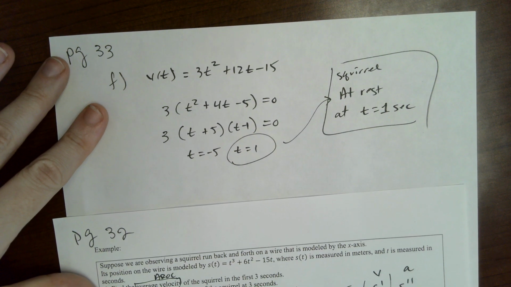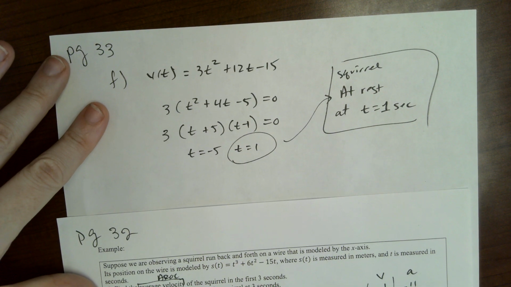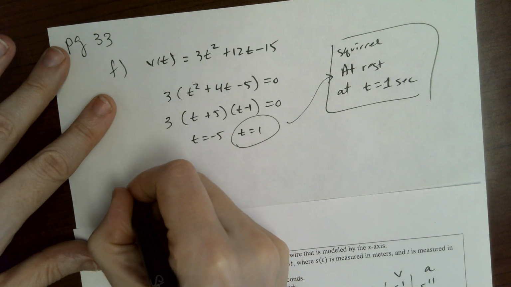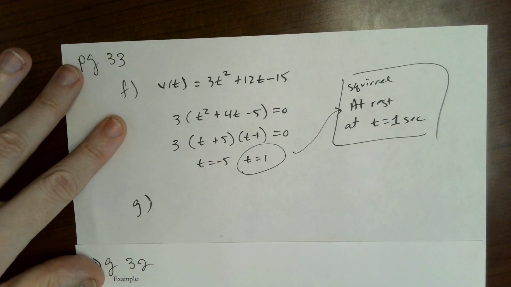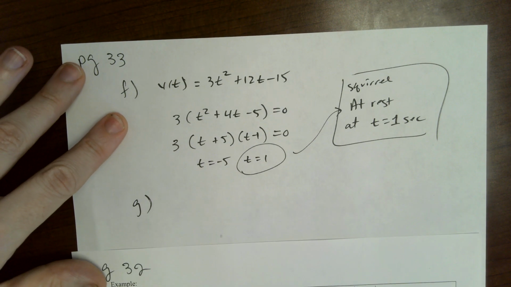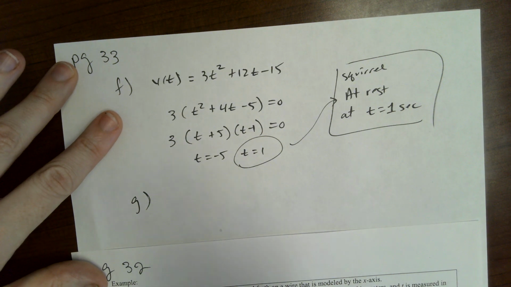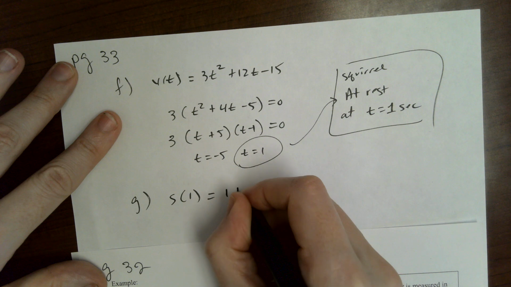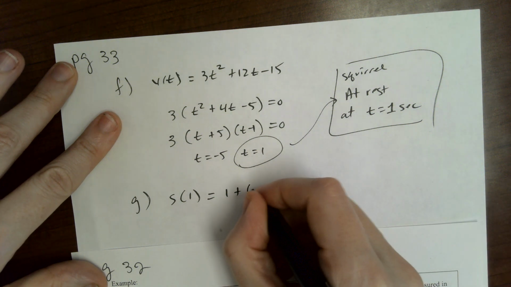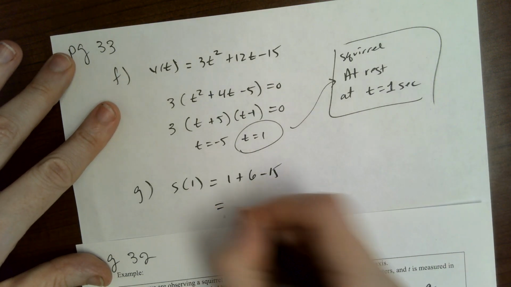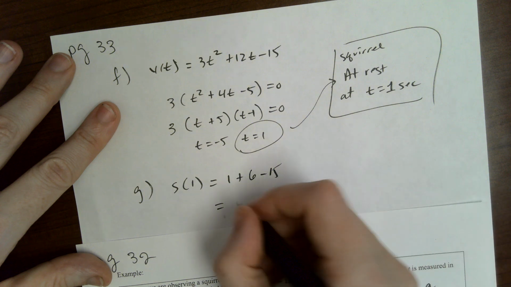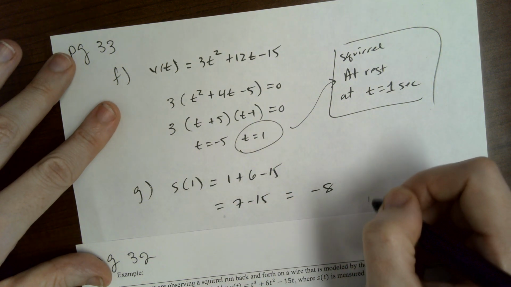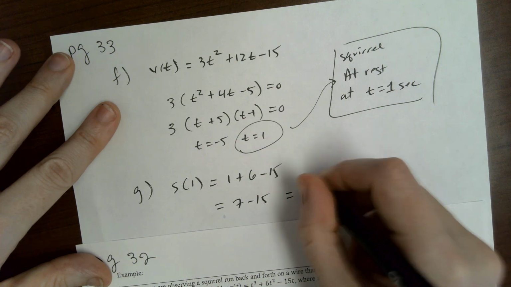Okay, and now find the position of the squirrel at those times. So how are you going to get the position? That's s. So you're going to plug in. s of 1 is equal to 1 plus 6 minus 15, which is negative 8 meters.